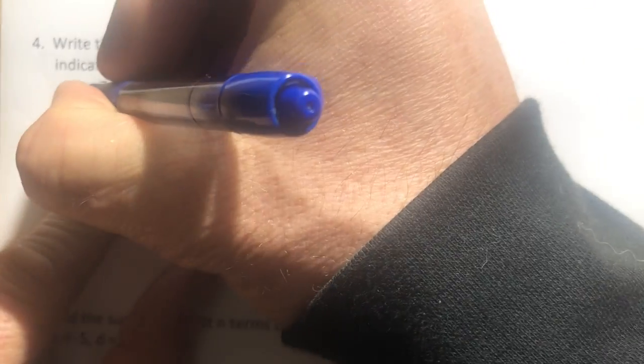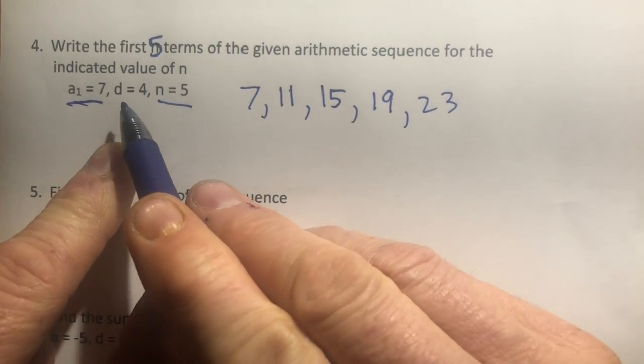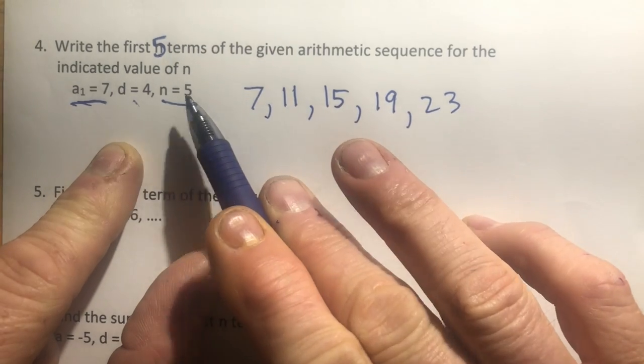Okay, so there's my first term. That's what the difference is, how much it goes up each time, and that's how many terms I need.